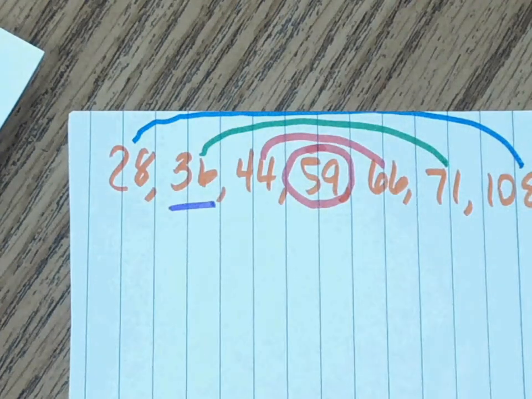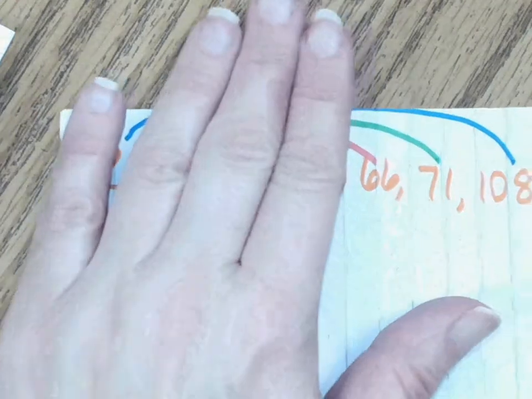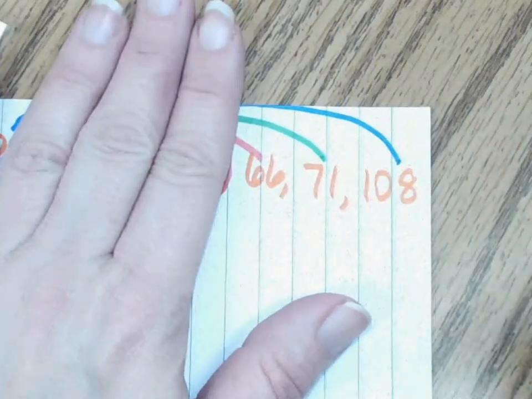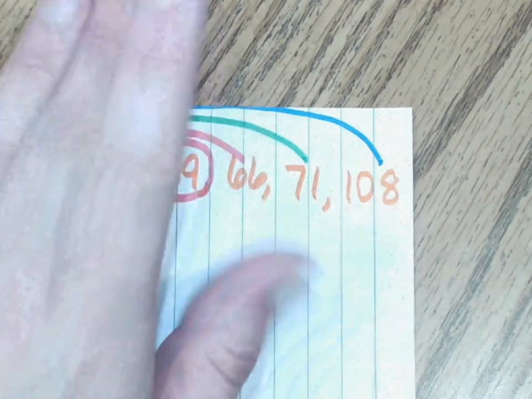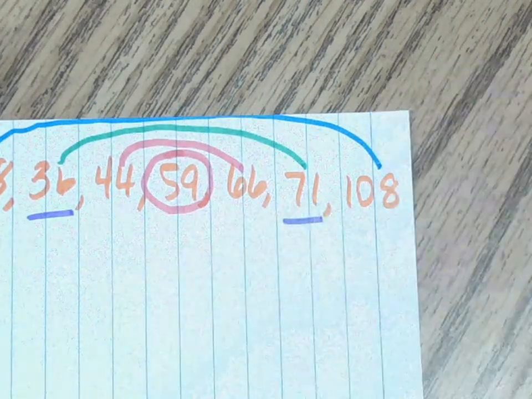Okay, I want to cover the median up again and look at the higher, or the second half. 71. And that one's easy to see as well, isn't it? So 71 is the median for the upper half.